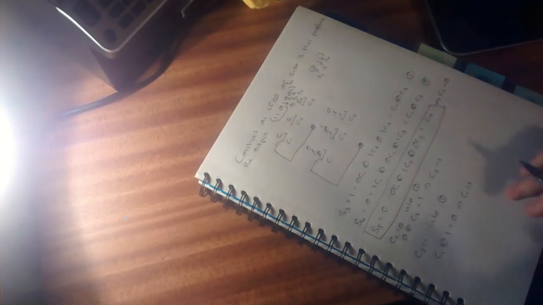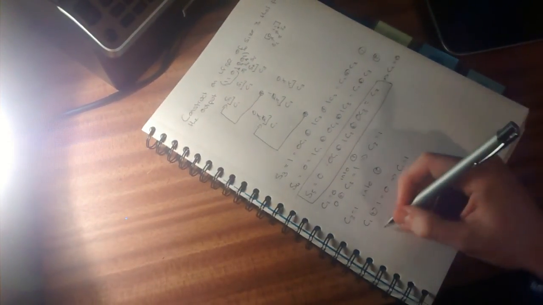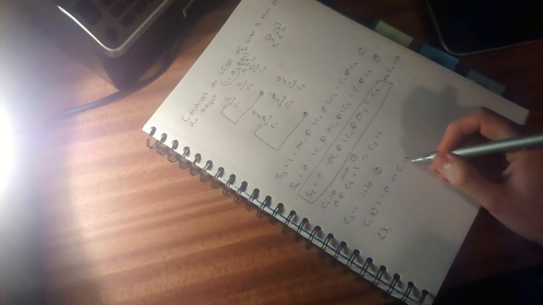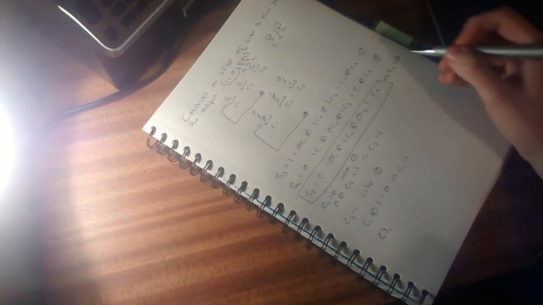And therefore your LFSR must be of length 3. You've got C1 and you've got C3, but you haven't got C2.